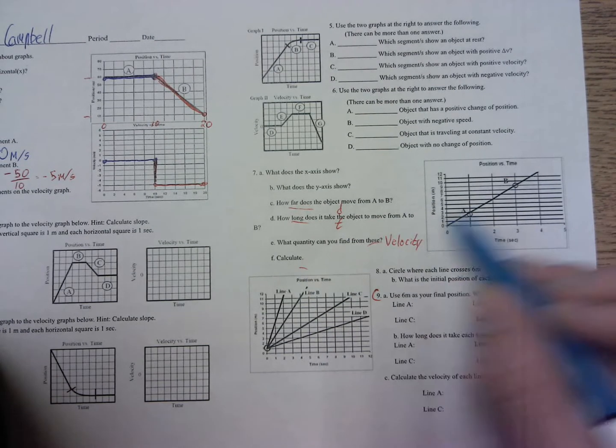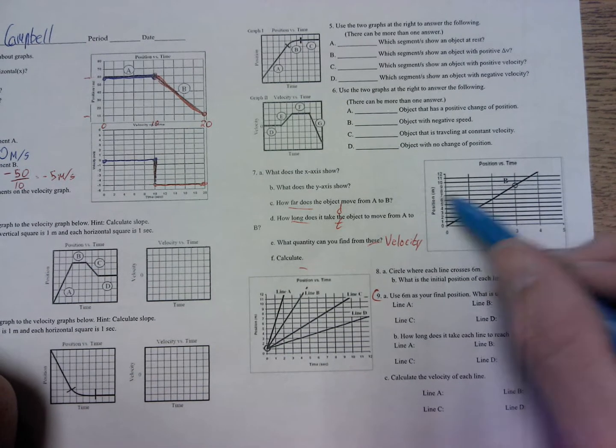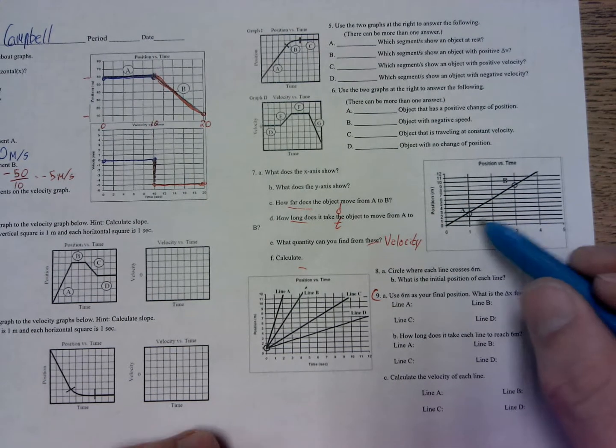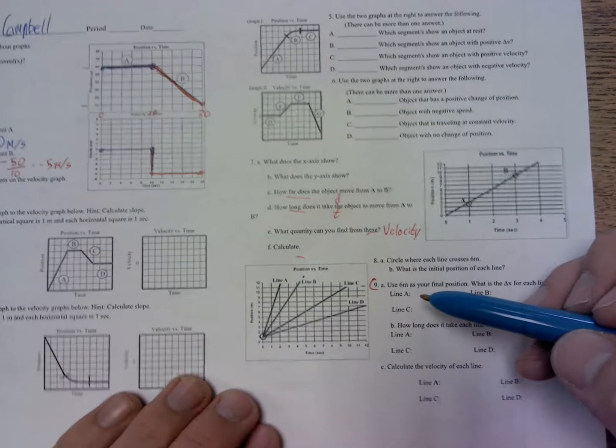And then it wants us to calculate the velocity. How do we find the velocity given a position time graph? Well, we should find the slope. Okay, so go ahead and do that for that problem. Pause the video if you like. Catch up. I'm going to go through number 9.